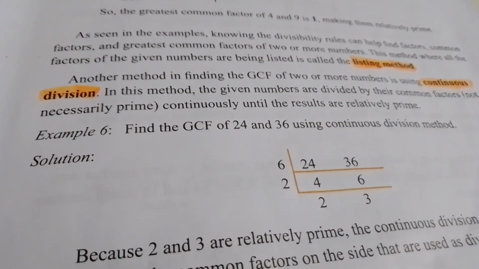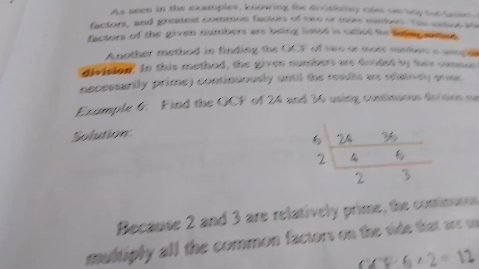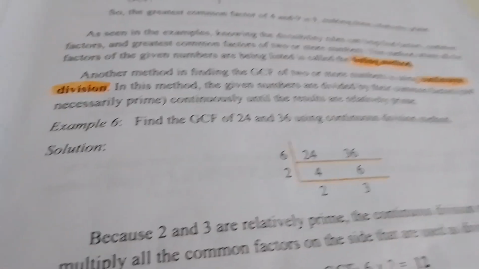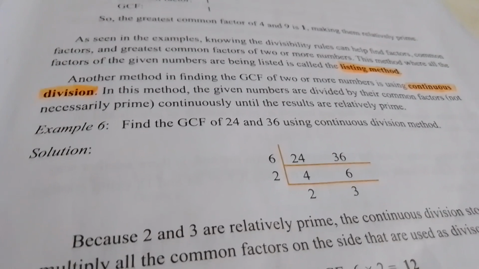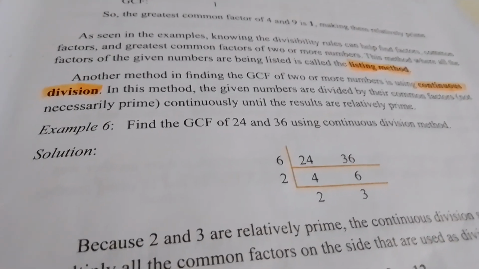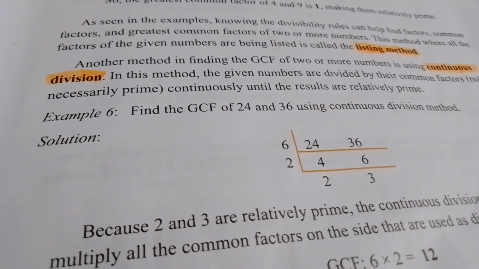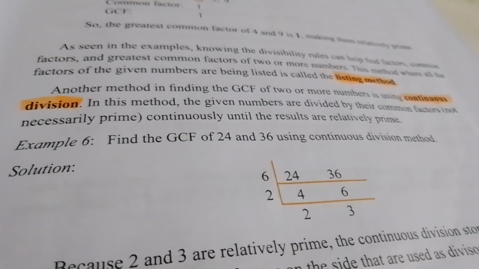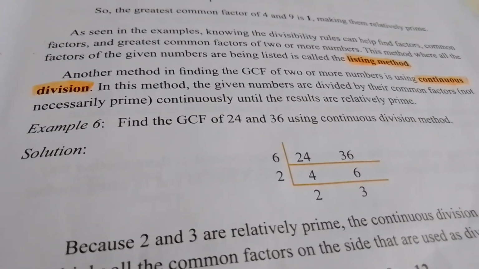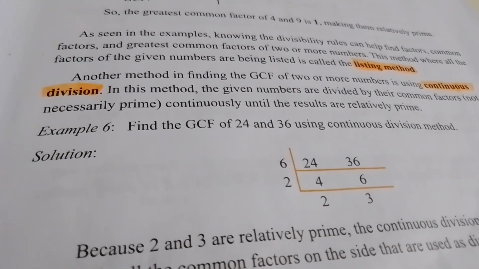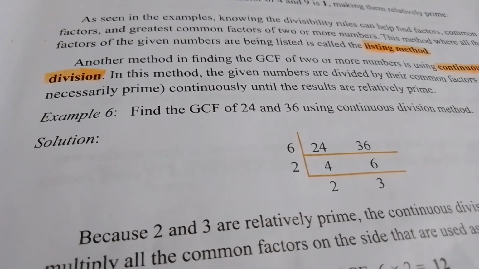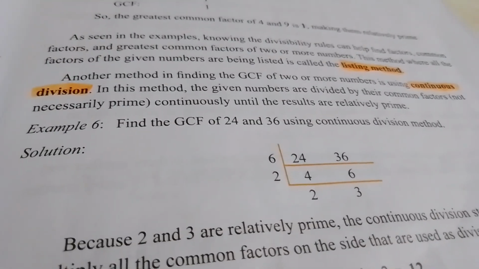We can use it to multiply. For example, 16 is 2 times 2 times 2 times 2. And the composite number 9 is 3 times 3.